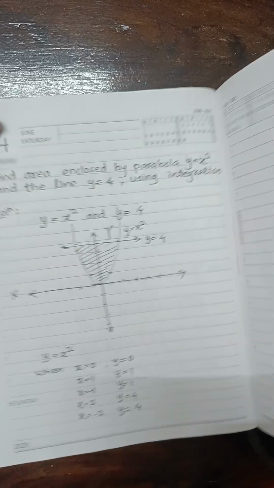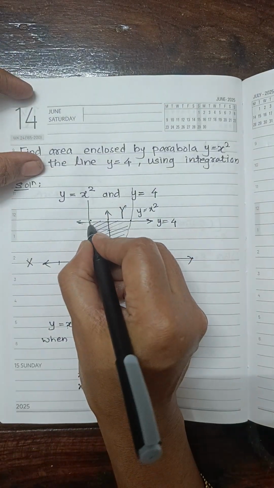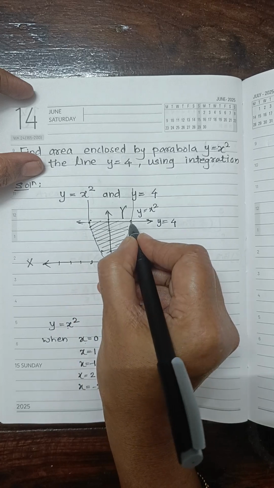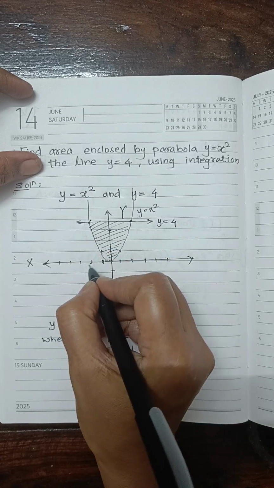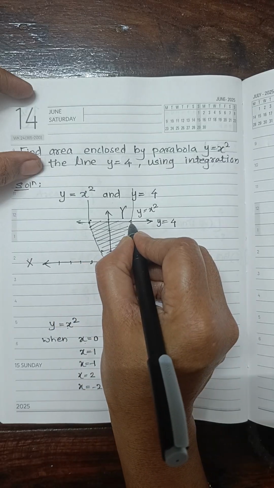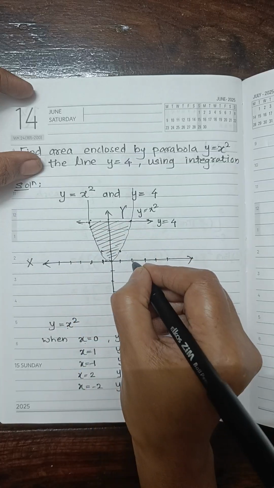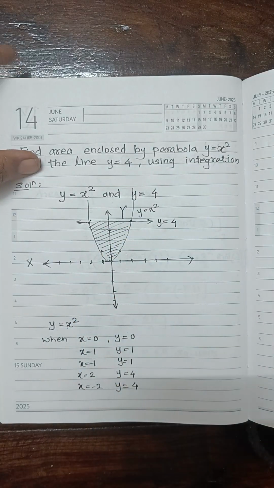Now the limit of x varies from this point to this point, from x = -2 to x = +2.